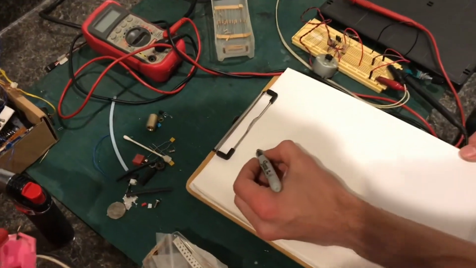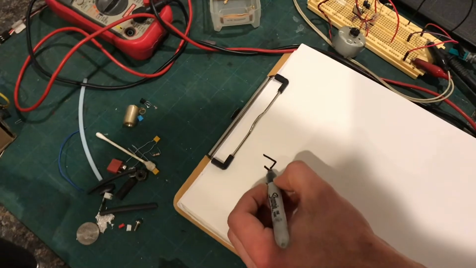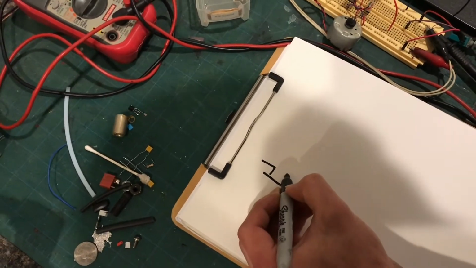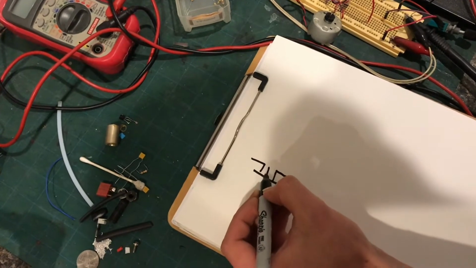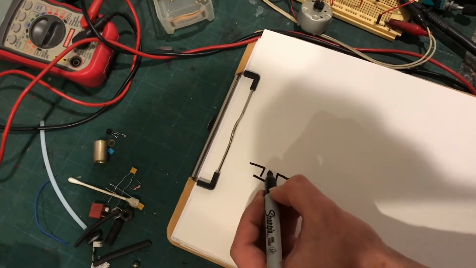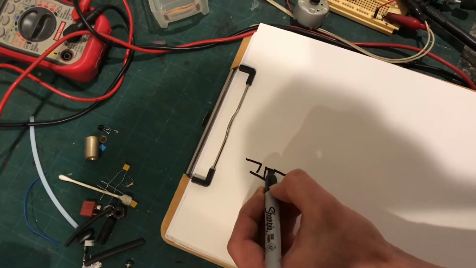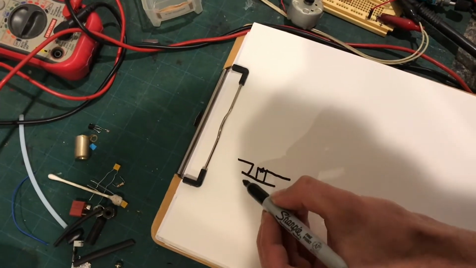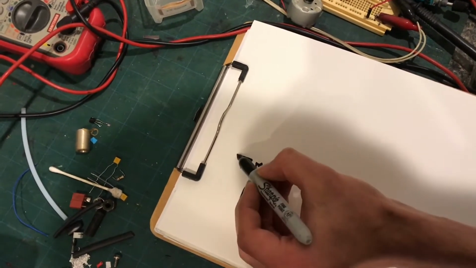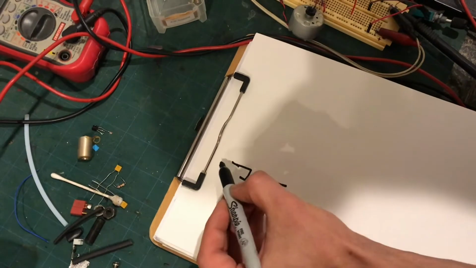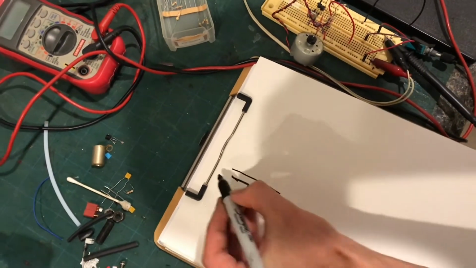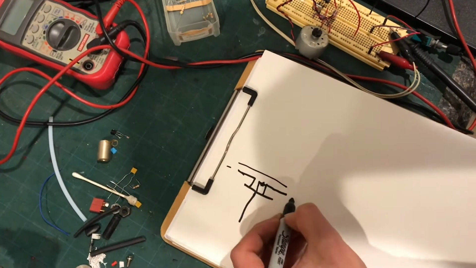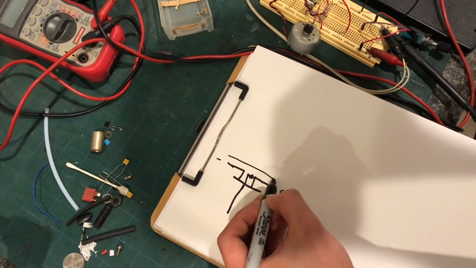So a MOSFET is a type of transistor. Basically there's 3 pins. The current flows from one pin to another.